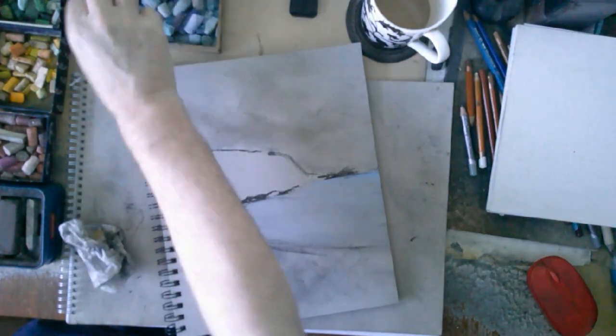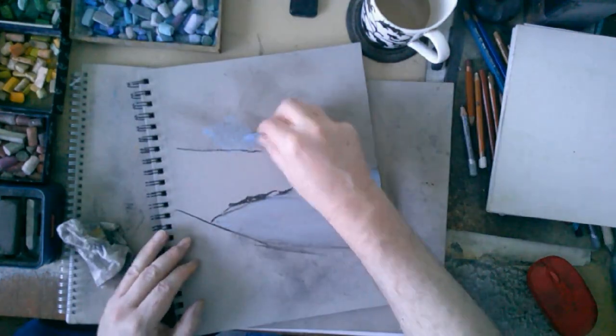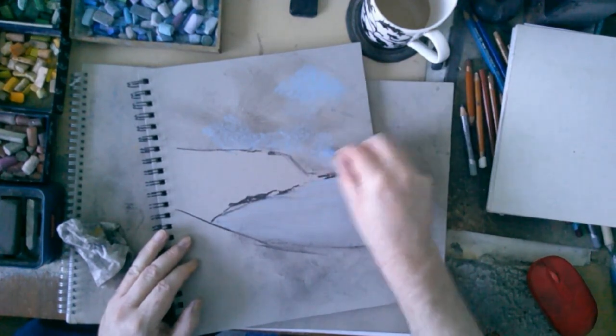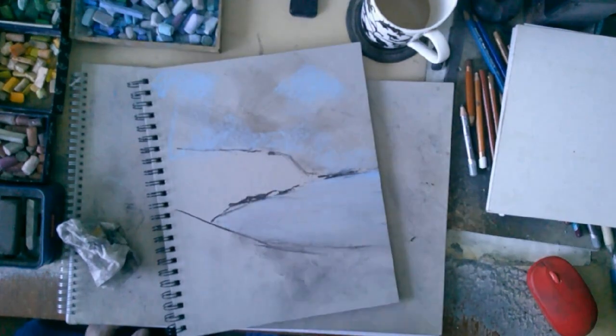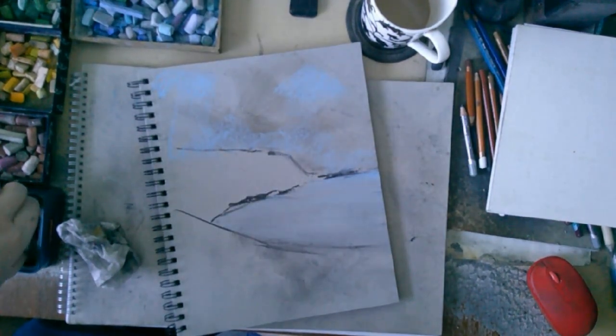You can't really mix so much. So that's why people who work with soft pastels often have boxes and boxes of different colored pastels. And you can see a little bit of that around the side of the screen.